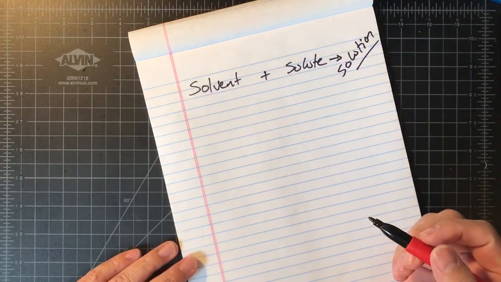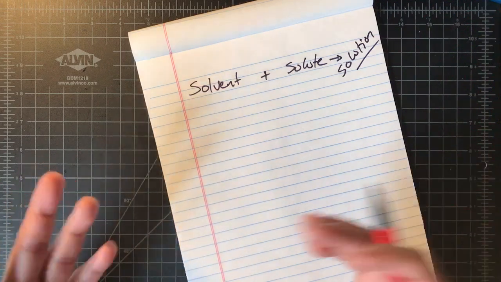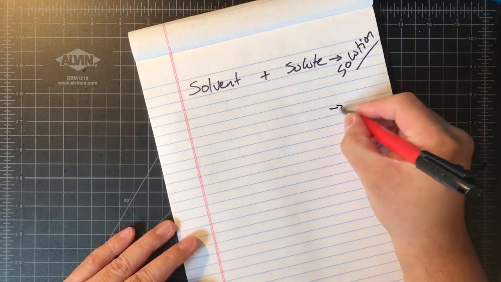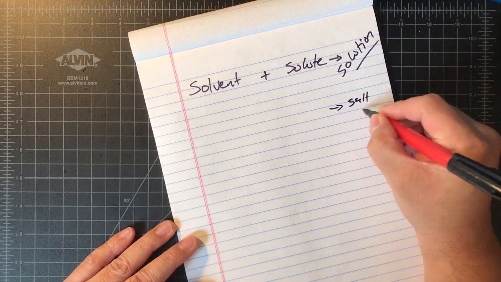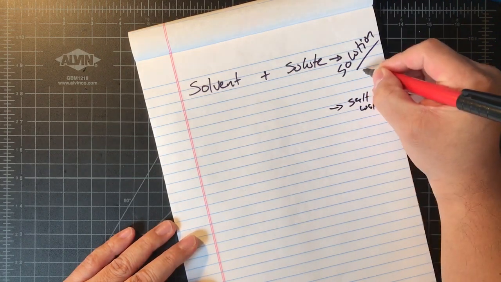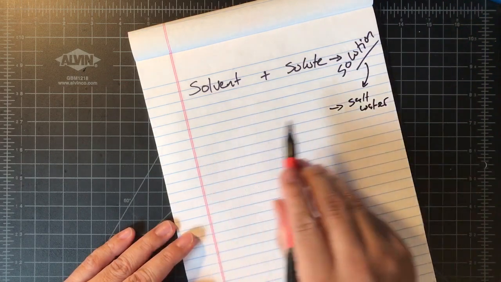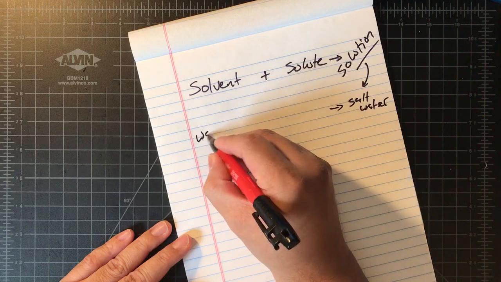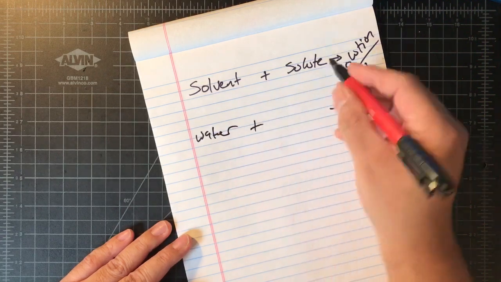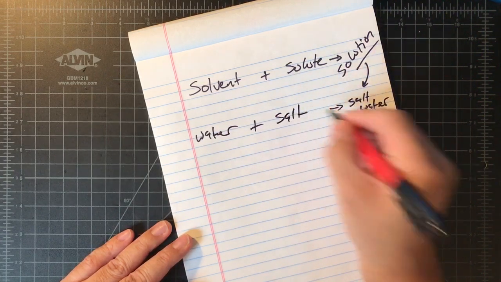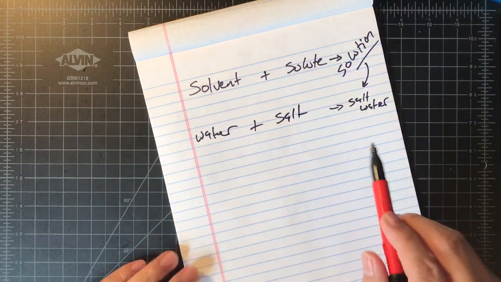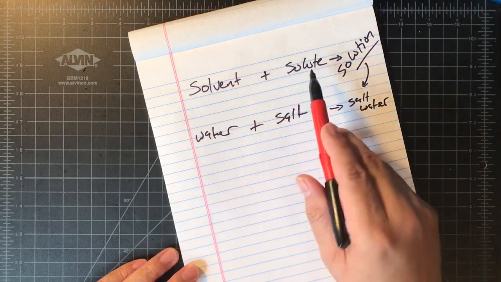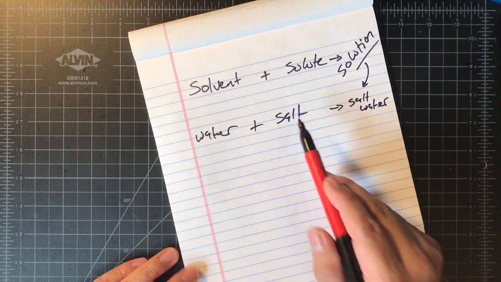So what exactly is a solvent? A solvent is your dissolving medium. For example, if you were talking about salt water as your solution, what is your solvent and what is your solute? In this case, the solvent is water and the solute is salt. So what is a solvent? It's the stuff you're dissolving it into. And what is a solute? The stuff you're dissolving.